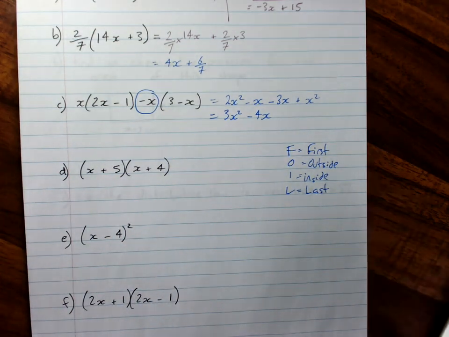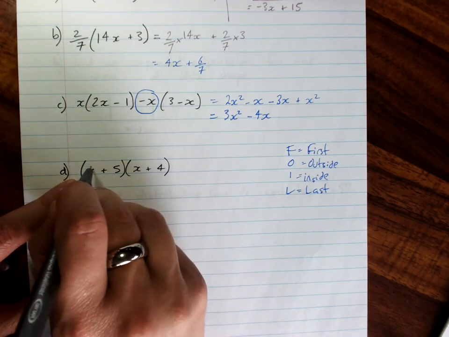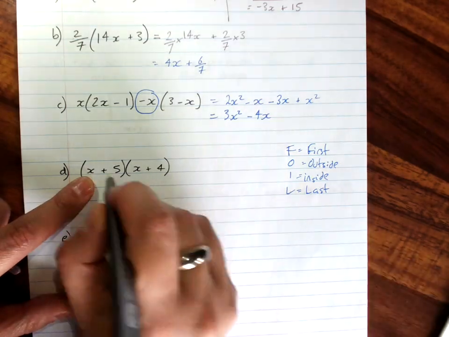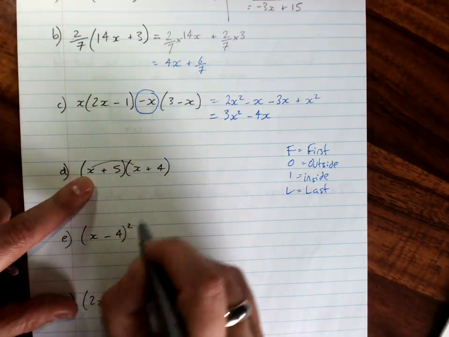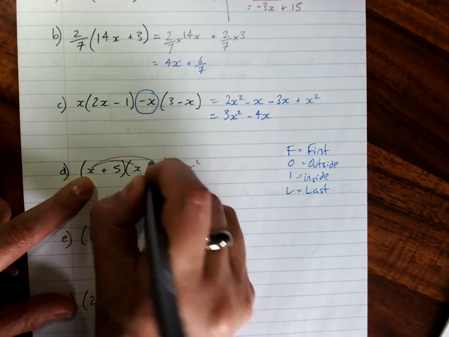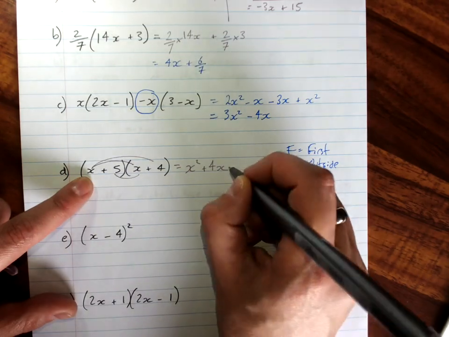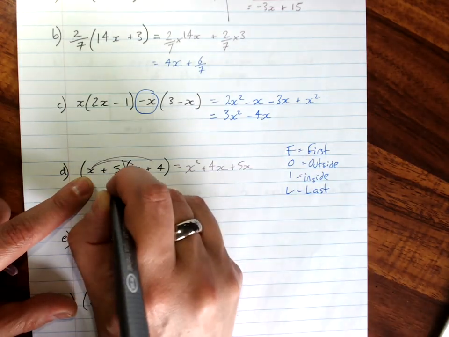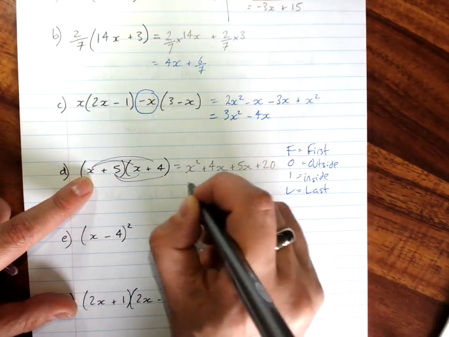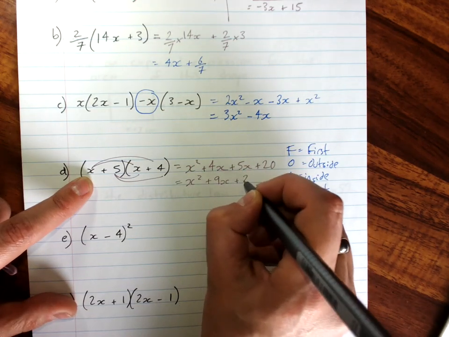Some people prefer to think of it in terms of a little lobster claw drawing lines, which is exactly the same as FOIL actually. I'm multiplying these two. X times x is x squared. X times 4 plus 4x. 5 times x plus 5x. 5 times 4 plus 20. Gather like terms, x squared plus 9x plus 20.